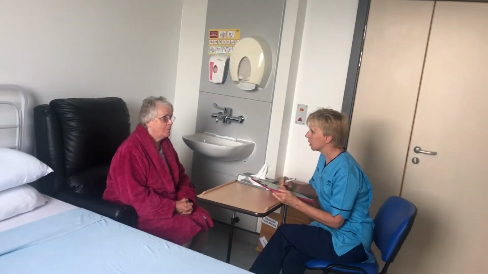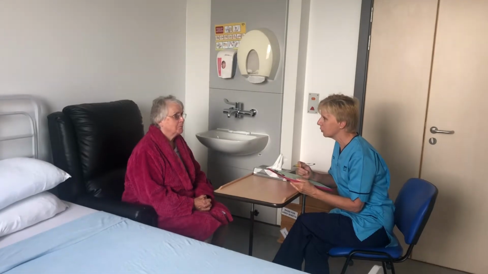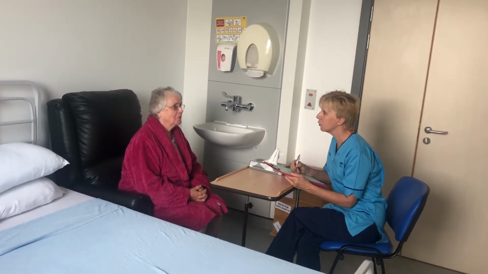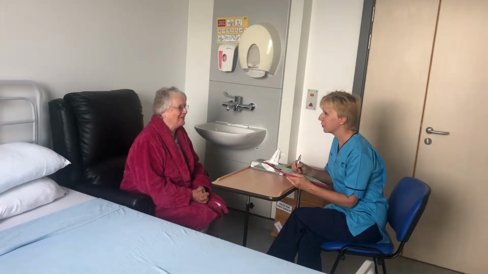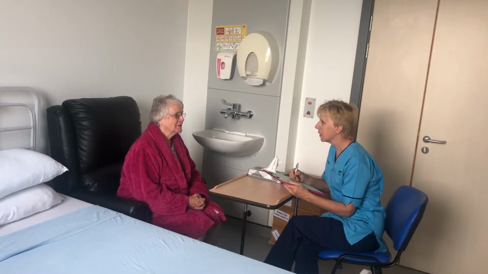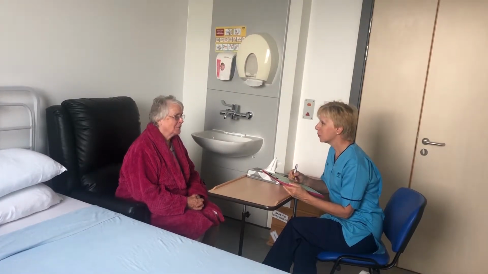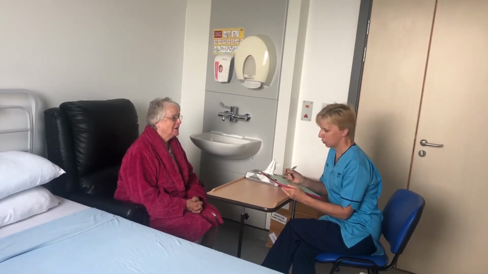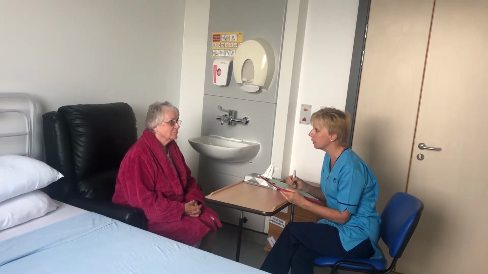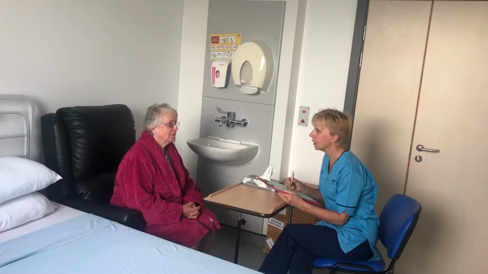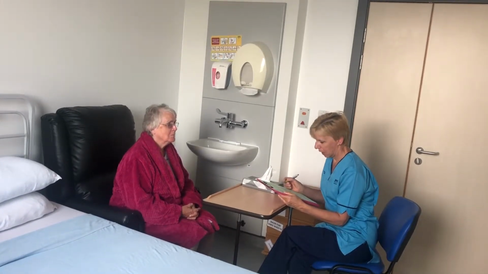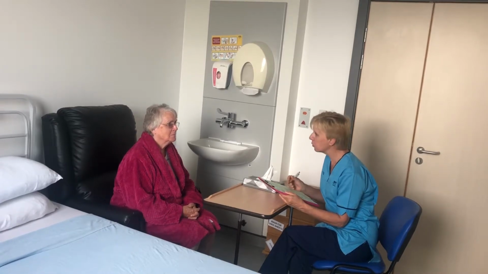Once they have been referred to the OT, we will gather all the information you give us and from the notes and meet with the patient on the ward. After gaining their consent, we will find out about their home circumstances and previous levels of ability, either from them or by contacting their next of kin. This gives us a baseline to work from, with the aim of them regaining their independence.